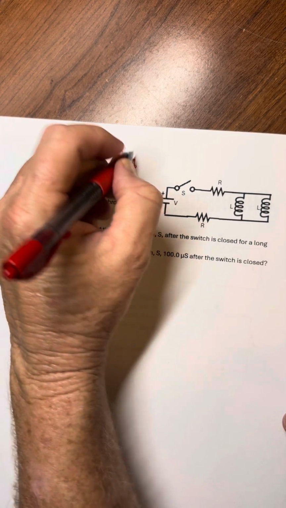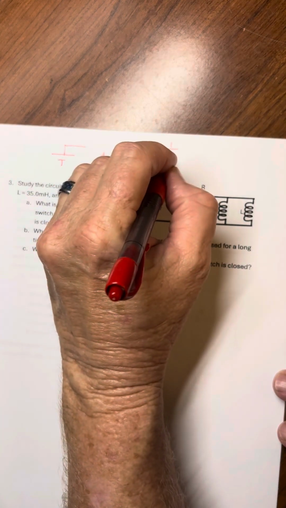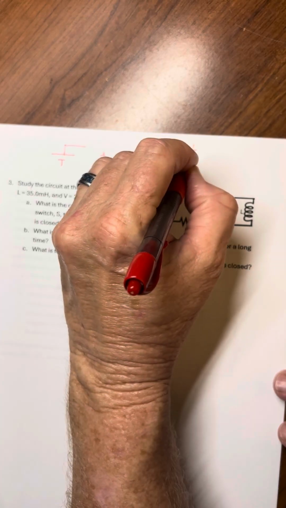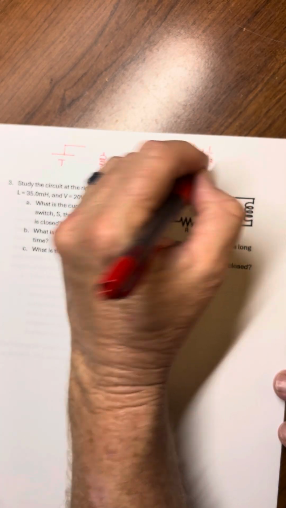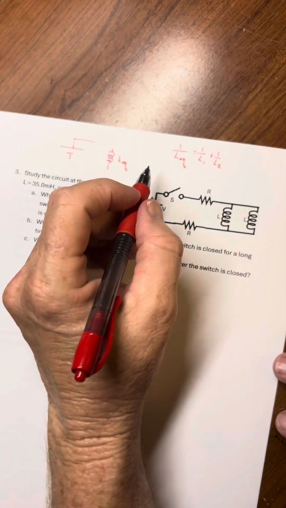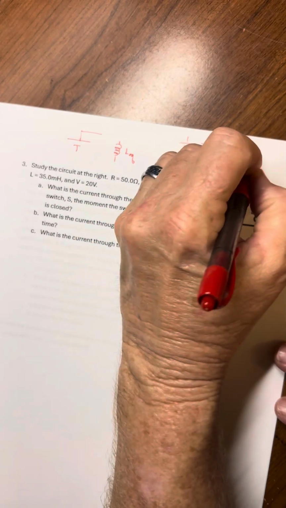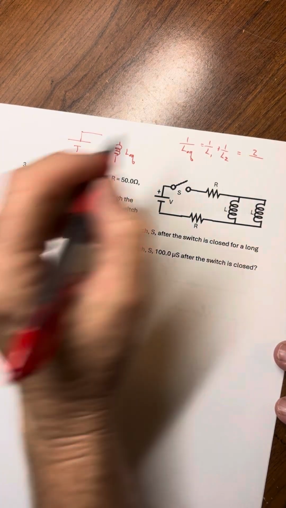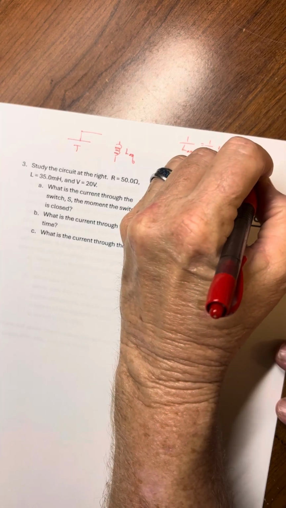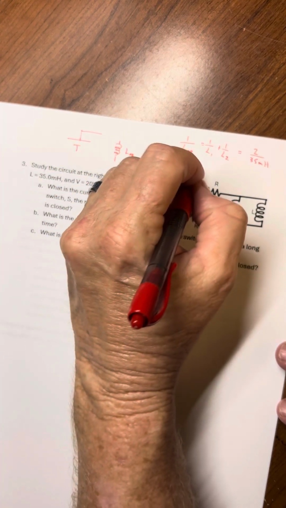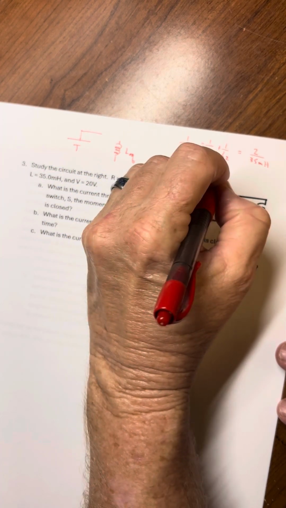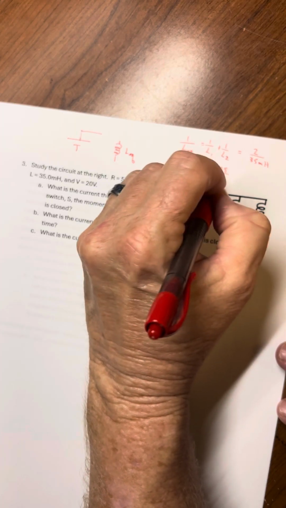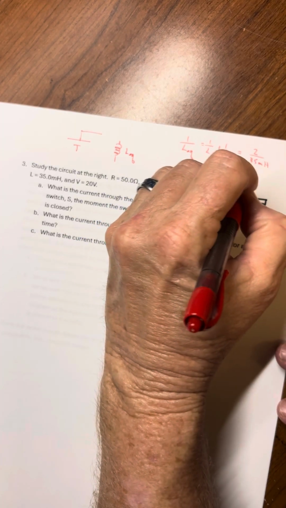So the equivalent, and since they're in parallel, is 1 over L equivalent is 1 over L1 plus 1 over L2. And so taking them to be the same value, you get 2 over 35 microhenries. So when you take the reciprocal, you get 35 divided by 2, which must be 17.5 microhenries.